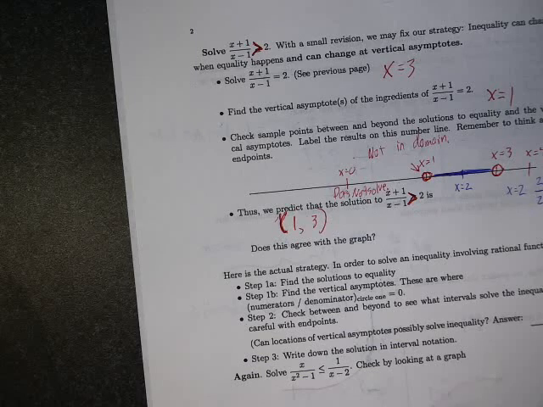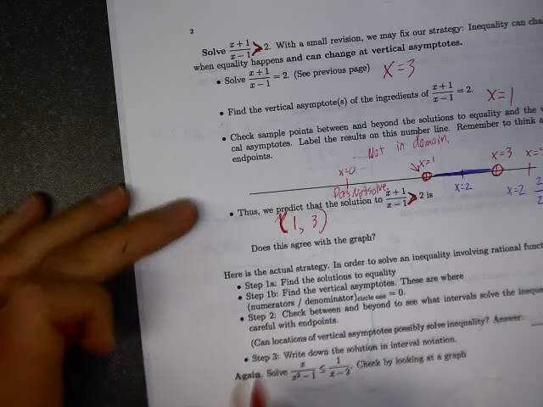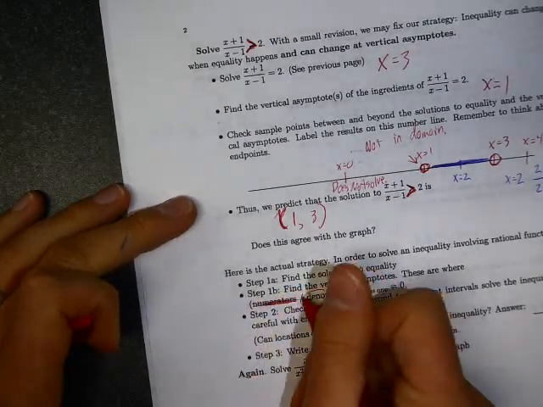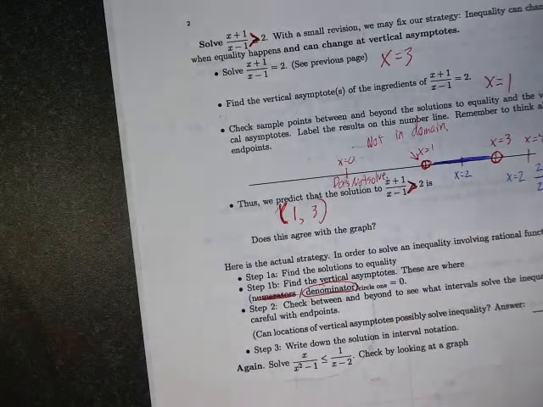So here's the strategy if you want to solve an inequality involving rational functions. Step 1a, find the solutions to equality, just like we always did for polynomials even. Step 1b, find the vertical asymptotes. And those aren't so hard to find. How do you find vertical asymptotes? Set the denominator equal to 0. And in fact, you should take all of the ingredients of the function and find all of their vertical asymptotes. You should check between and beyond those vertical asymptotes and solutions, to see what intervals solve the inequality. And as always, you should be careful with endpoints.